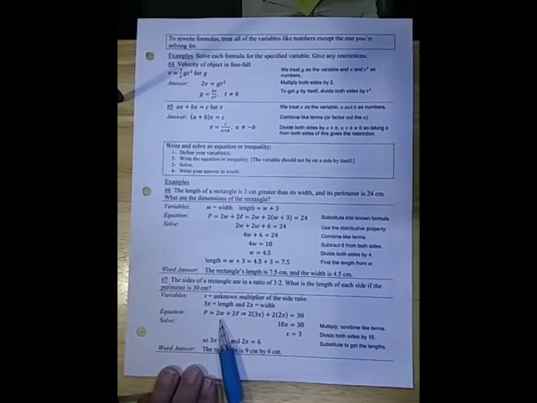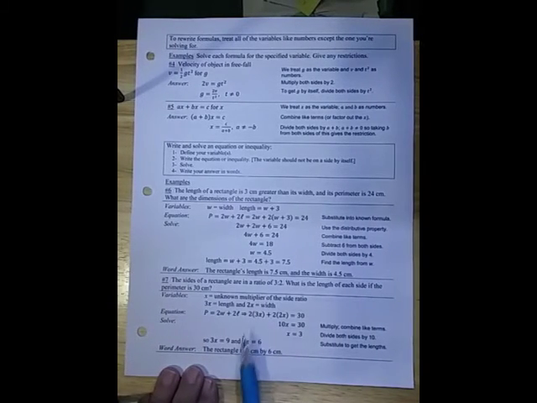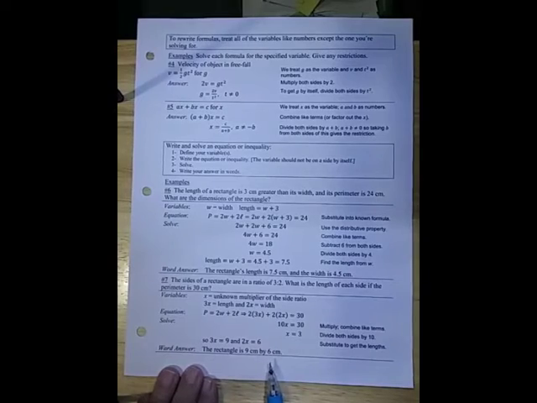The perimeter, again, is 2 widths and 2 lengths, so we get 2 times 3x plus 2 times 2x. Added together, that gives us 10x. It has to be 30, so x is 3. Then when I substitute, in the length I would get 9, in the width I would get 6. So the rectangle is 9 centimeters by 6 centimeters.